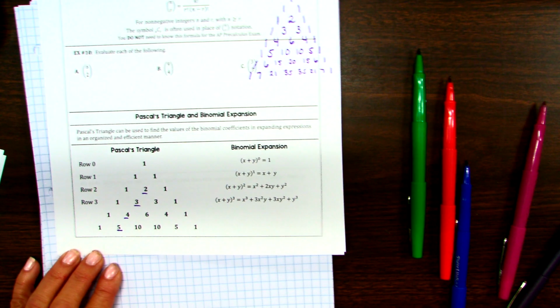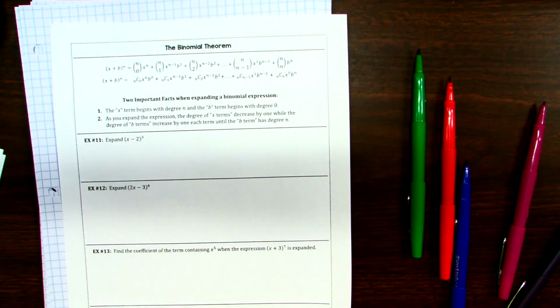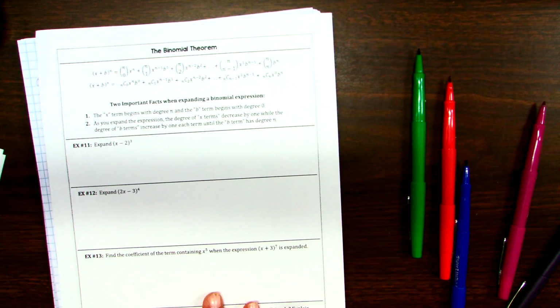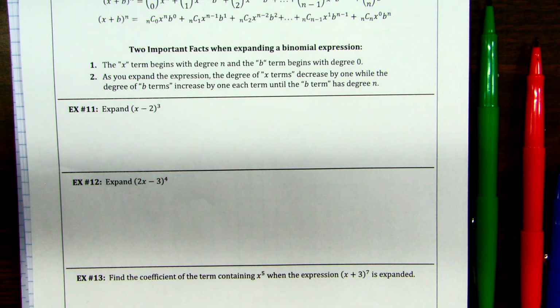And I'll explain that again when we get to it. So look at the next page and go to example 11. Ignore everything else on the page. I swear sometimes in math they make things so much more complicated than it has to be. I'm going to explain example 11 to you, and you're going to totally get it, okay? You will.